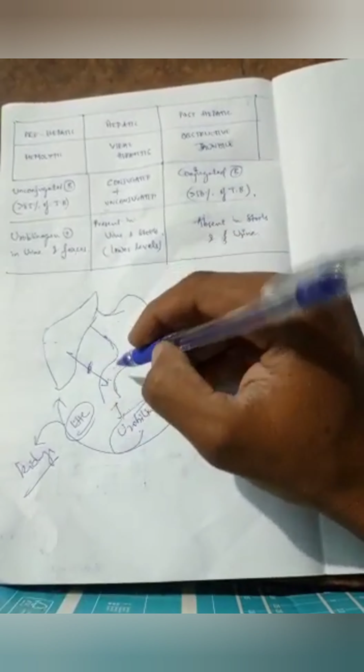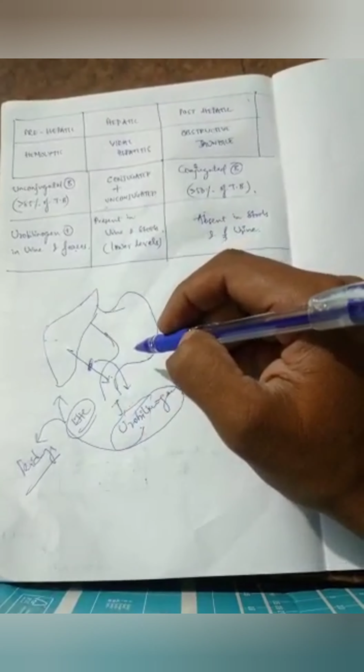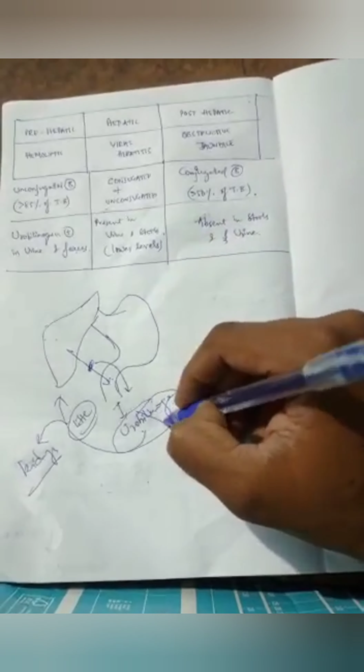Well, next coming to posthepatic jaundice. What happens in posthepatic jaundice? There is obstruction. So there is nothing coming into the bile, that is no conjugated bilirubin is coming into the bile. So urobilinogen is absent. So enterohepatic circulation is absent. Nothing is excreted into the kidneys. So there will be pale stools and pale urine in the posthepatic jaundice.